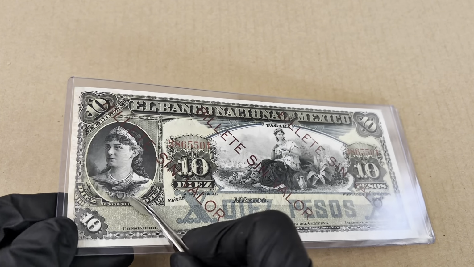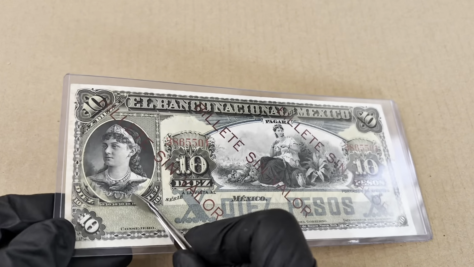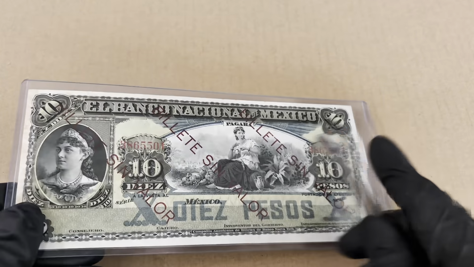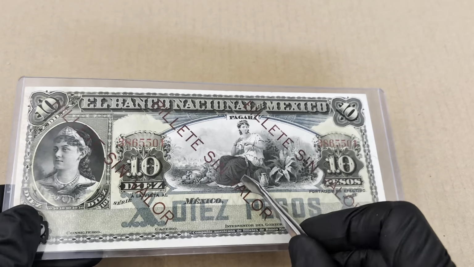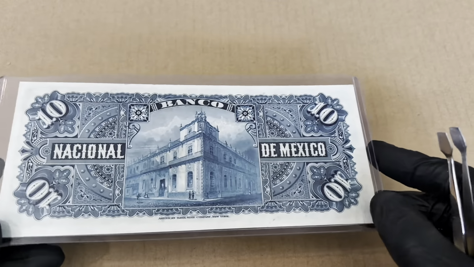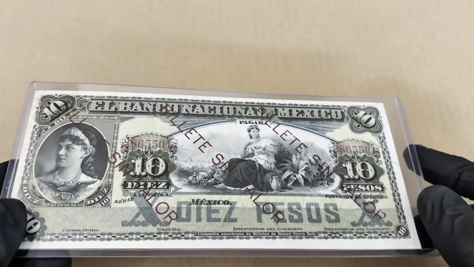And the interesting thing is that this portrait was placed on this banknote without her consent. We have an allegory of plenty, Euthenia again, and on the back we have the bank building represented in the center. So these last two banknotes were from Mexico City.